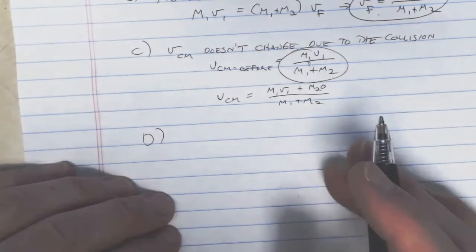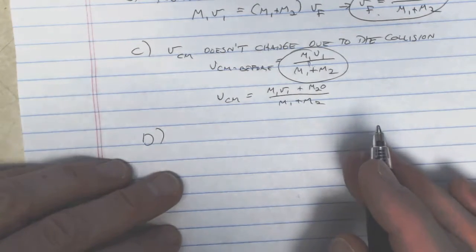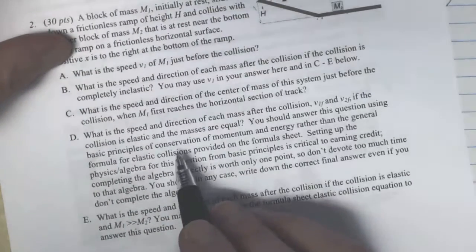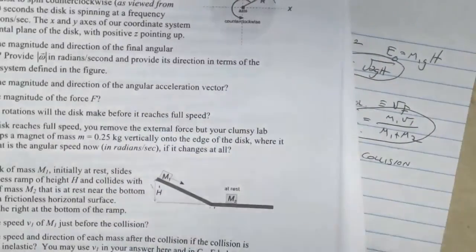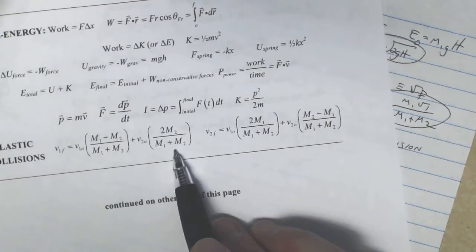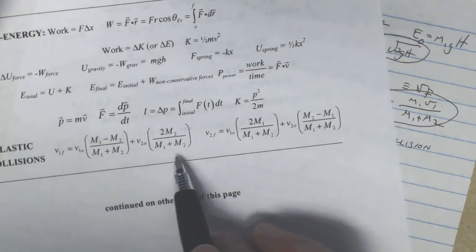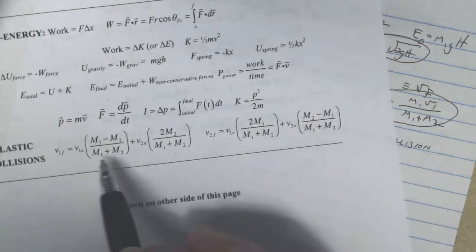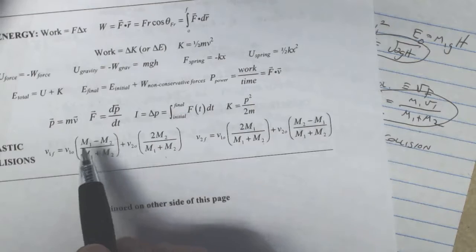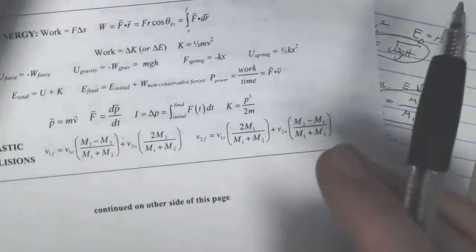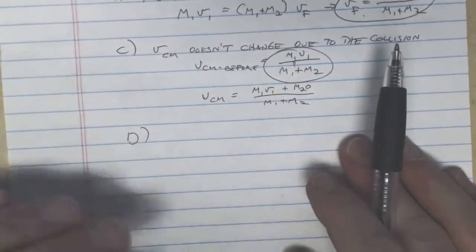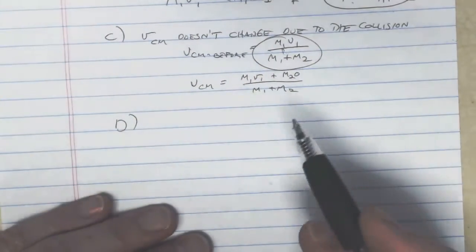Part D says you have an elastic collision now and the masses are equal. And you must answer this question from basic principles of conservation of momentum and energy. You are not allowed, it is strictly forbidden, to just use the formula that I worked out in lecture, and that Ohanian doesn't actually give you, for elastic collisions, which writes down an answer for any m1 and m2 and initial velocities v2 and v1 naught. You can't use that general purpose formula. You have to do this from basics. How do you do that?